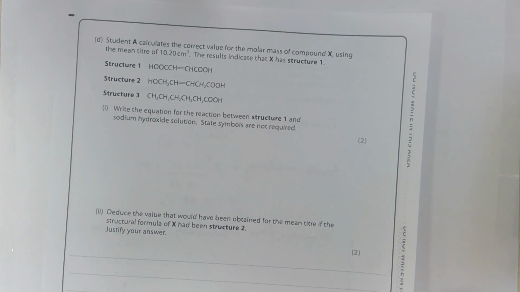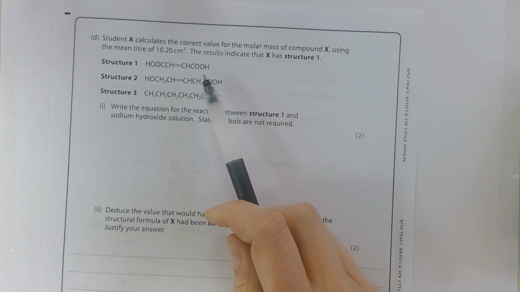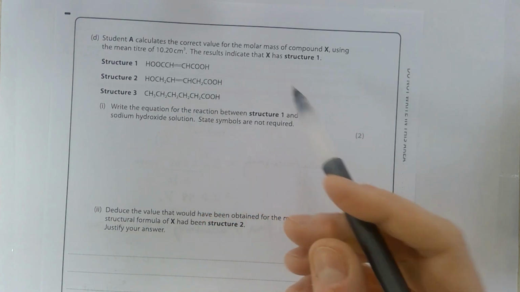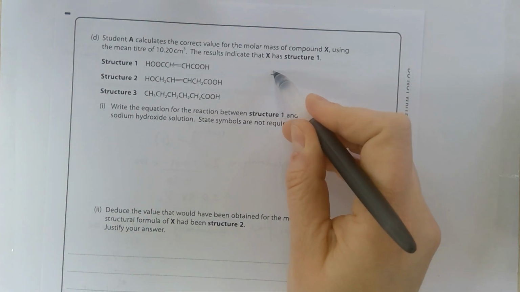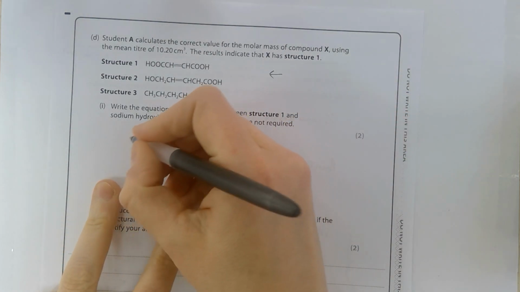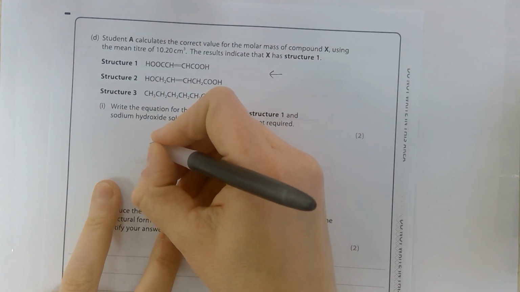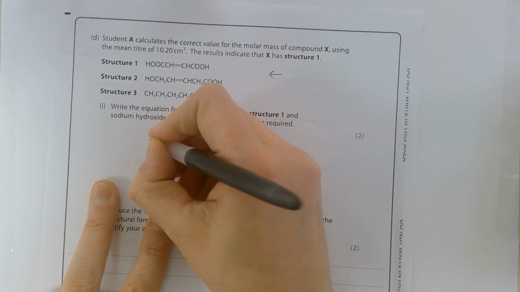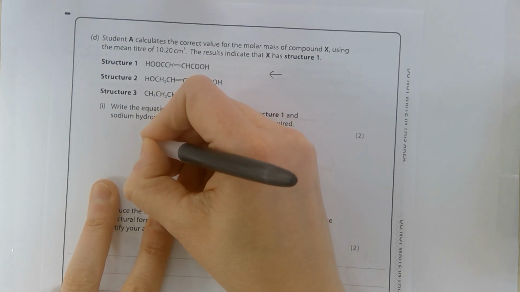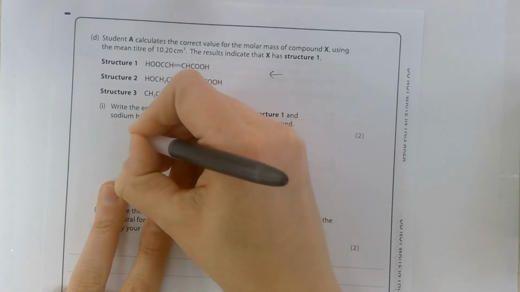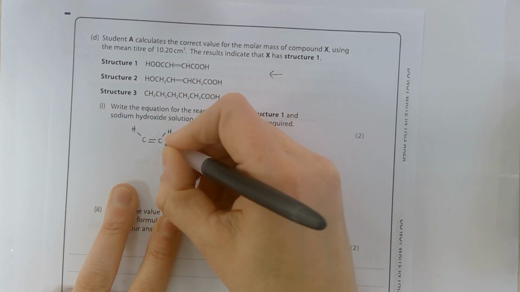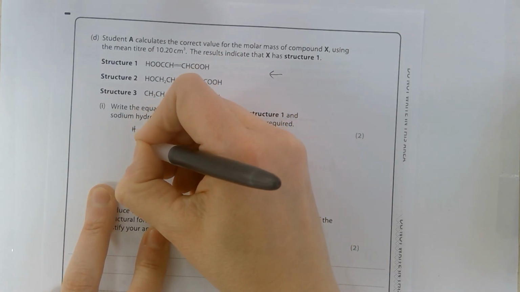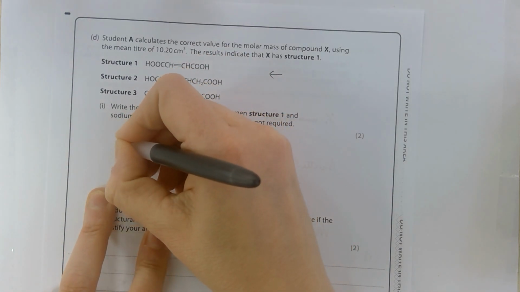So moving over the page, student A calculates the correct value using the mean titer. The results indicate that X has structure 1. Write the equation for the reaction between structure 1 and sodium hydroxide. Okay, so we've got a carboxylic acid. I think it's sometimes worthwhile just drawing it out in a bit more detail so you know what it looks like and you don't make any silly mistakes. So we've got CH, CH, and then COOH. You're not going to lose any marks for writing it out in full like this.